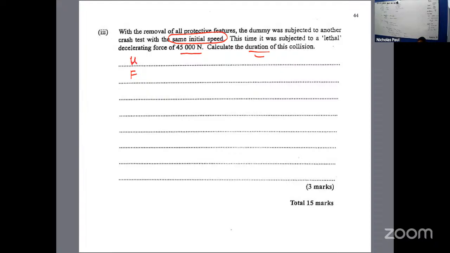What would happen to the dummy after? What do you think his final speed will be? 0. What's the initial speed again? Did his mass change? Same dummy, right? So the mass was how much? 7. And they want us to find time. So time is the problem.